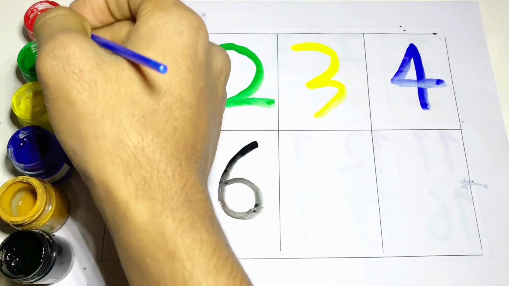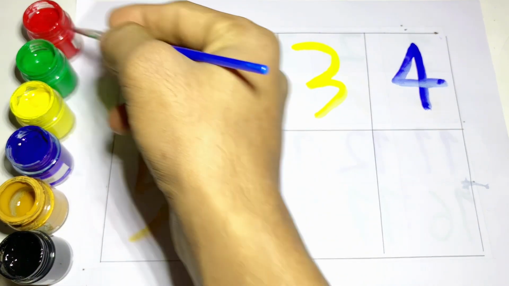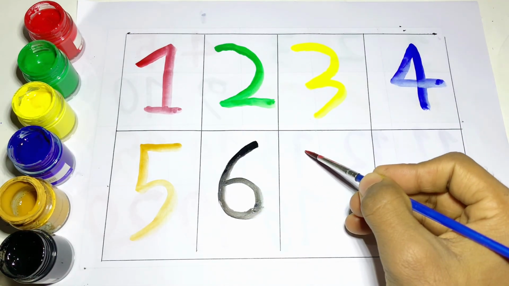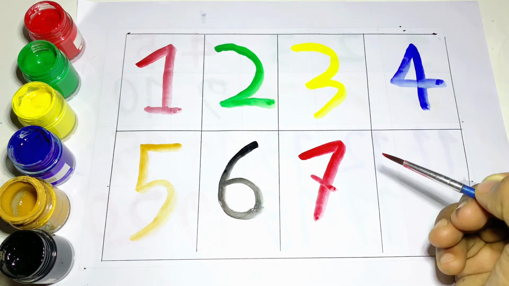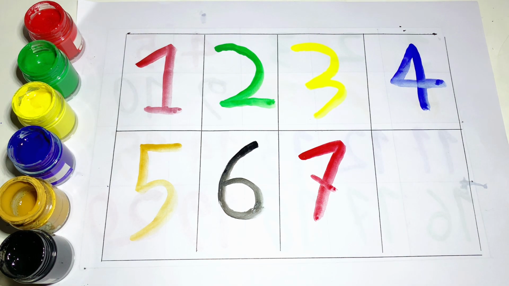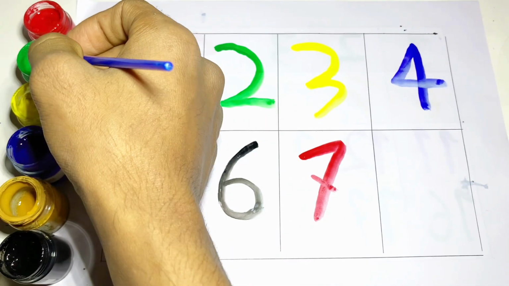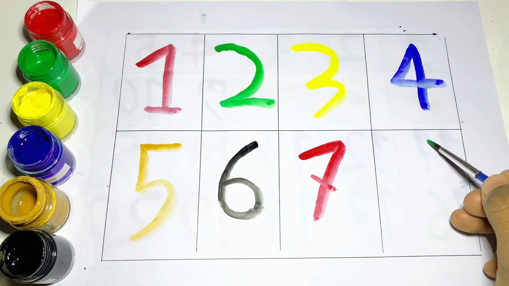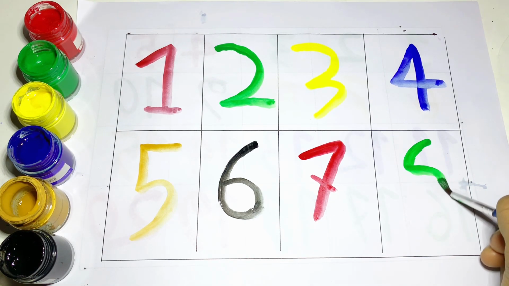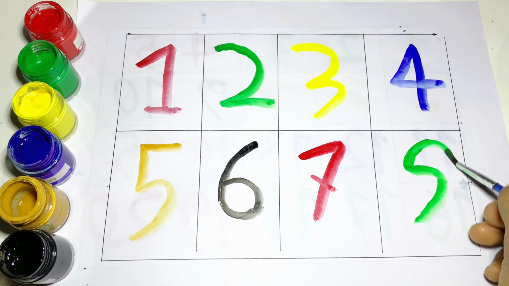The number 7 and use red color. S E V E N, 7. Kids, now draw 8. The number 8 and use green color. E I G H T, 8.